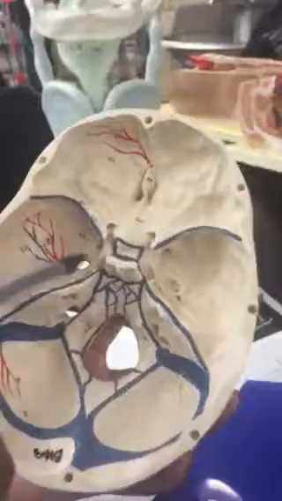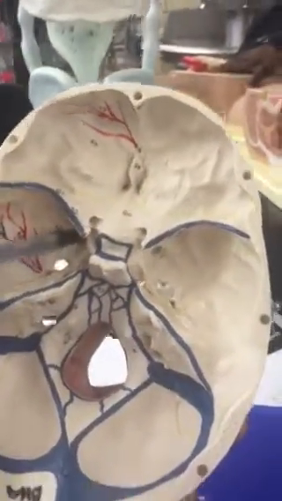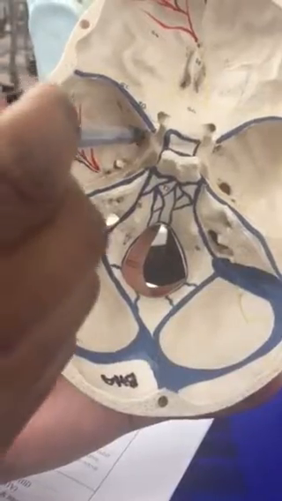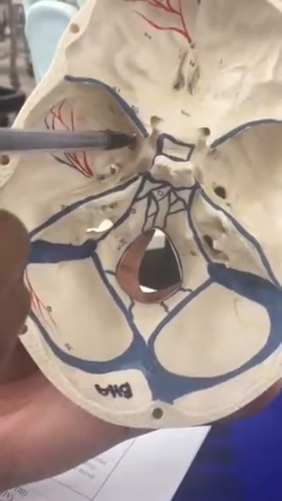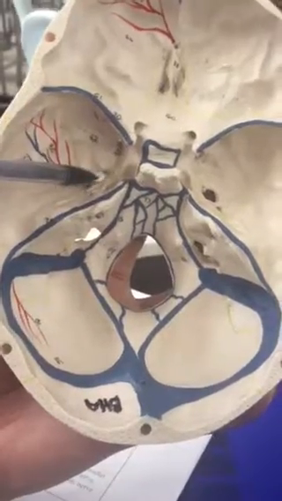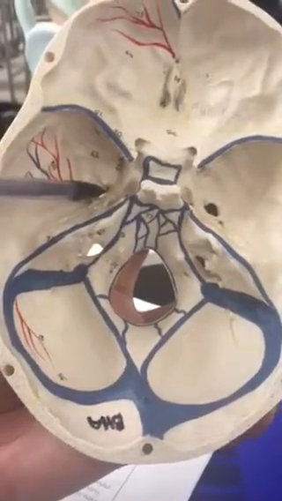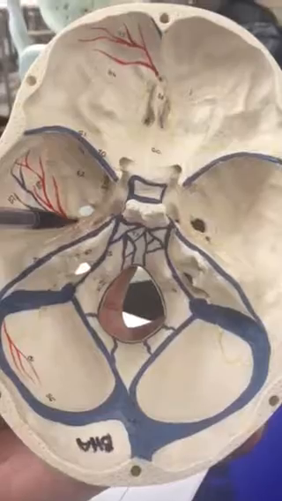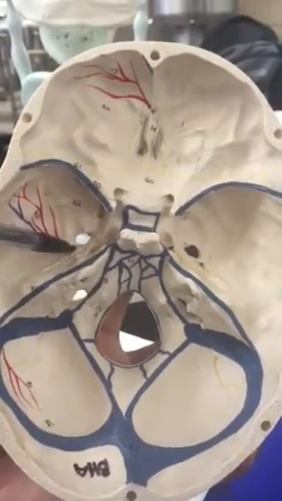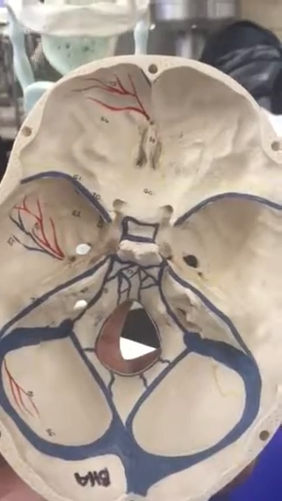Flip it over again. We have our foramen rotundum, and V2 is going to go through there. Then we have our foramen ovale, and that is where V3 is going to go through. And then we have our foramen spinosum, and that is where the middle meningeal artery is going to go through.